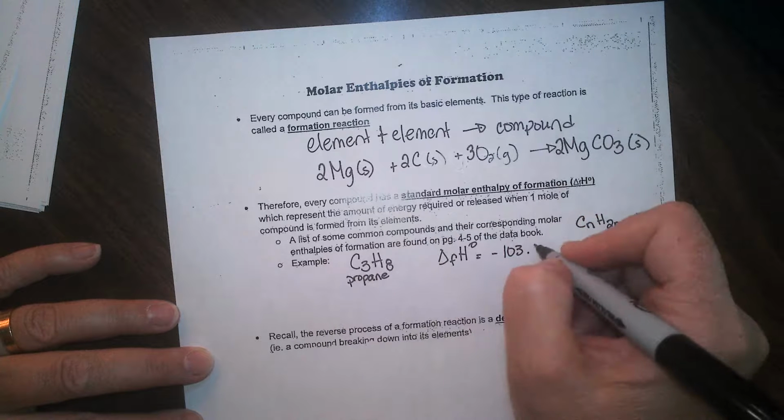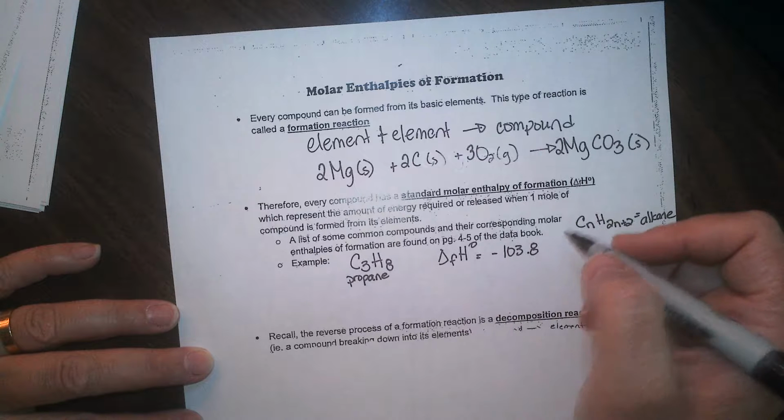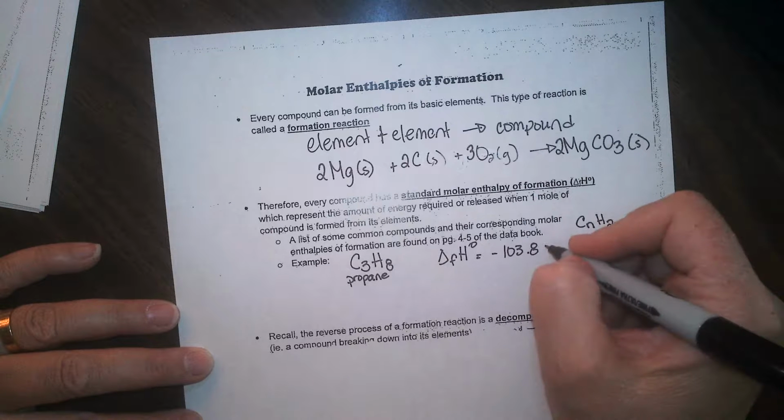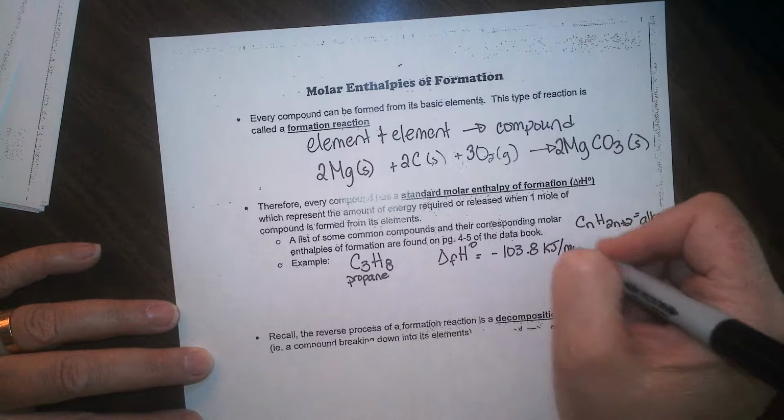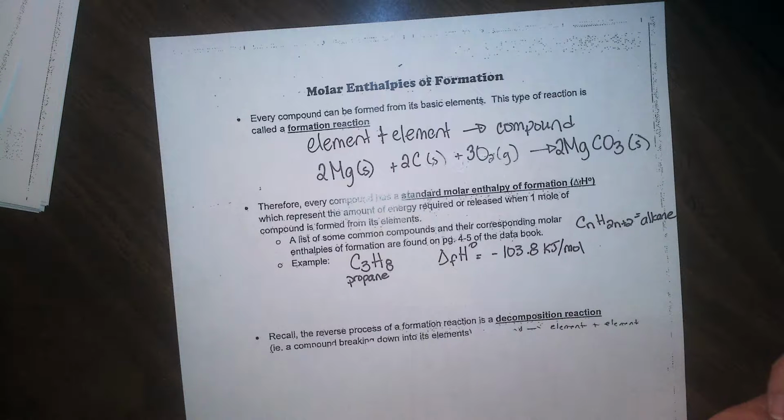Negative 103.8 what, Riley? And then notice at the top of the page, it gives you the units. What are the units? Well, kilo what? Kilojoules per mole, right? This is a molar enthalpy. This is standard molar enthalpy. When we see molar, we know that we're dealing with kilojoules per mole. Okay?